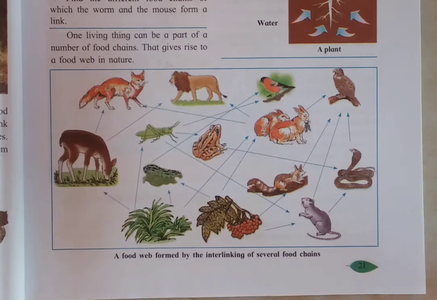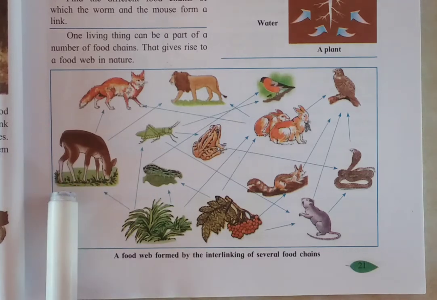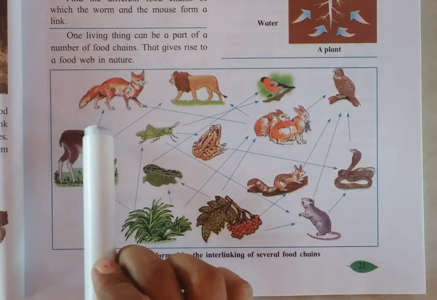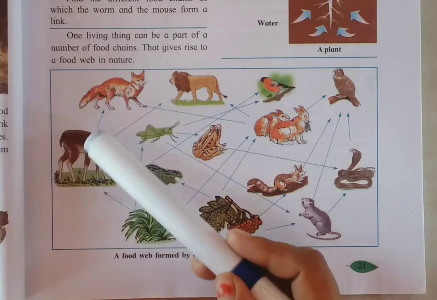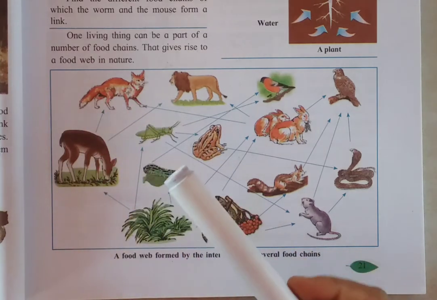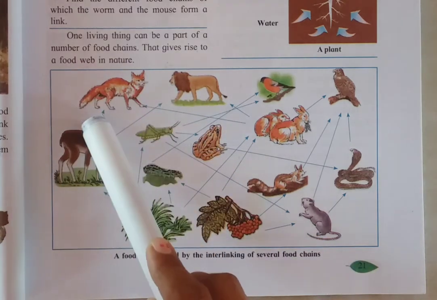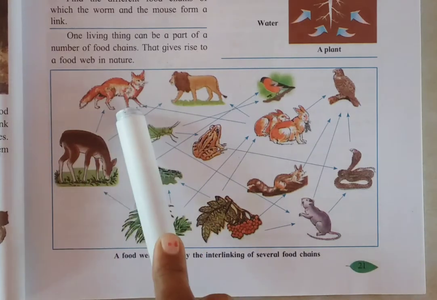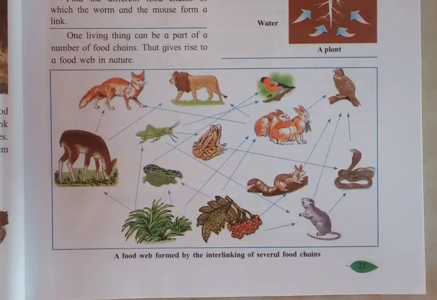Now students, look here. What is this? This is a deer. So, eat food. What? Fox. See this arrow. Deer eat fox. And also lion. See these two arrows. Meaning of these two arrows is deer eats fox and also deer eats lion.